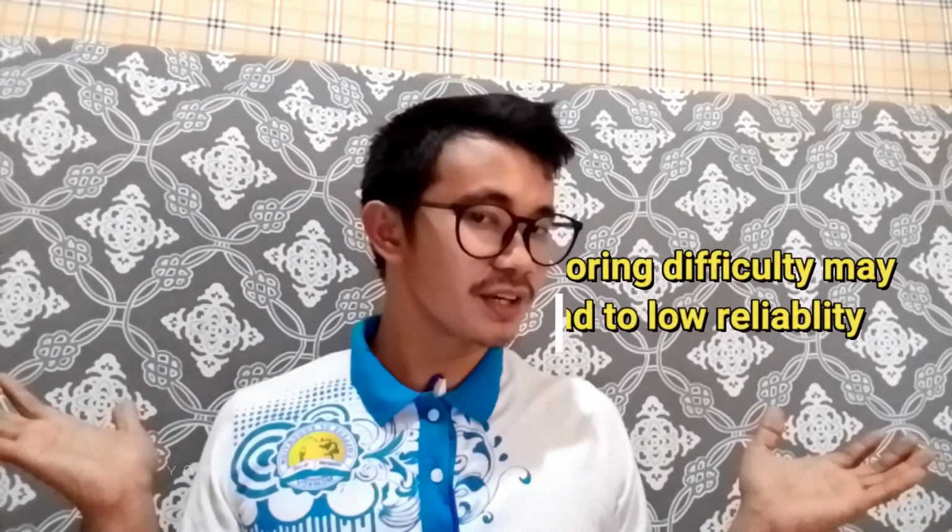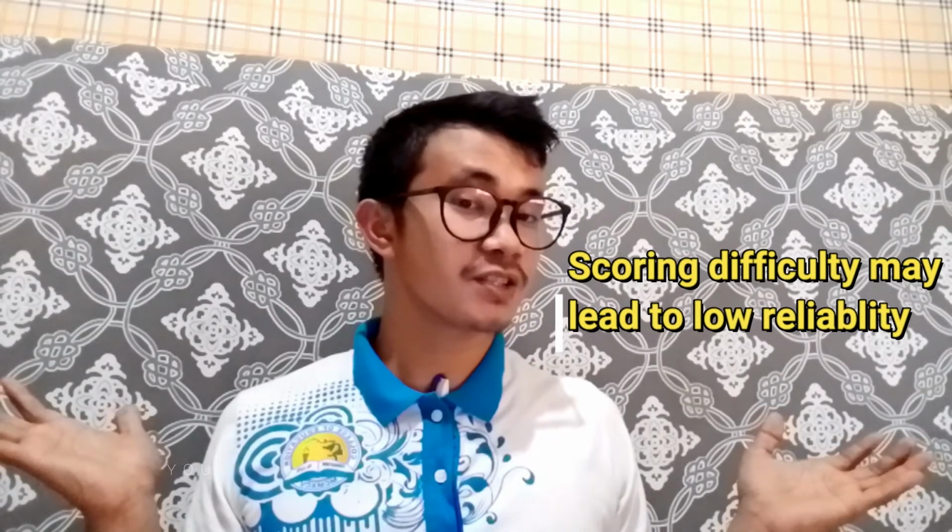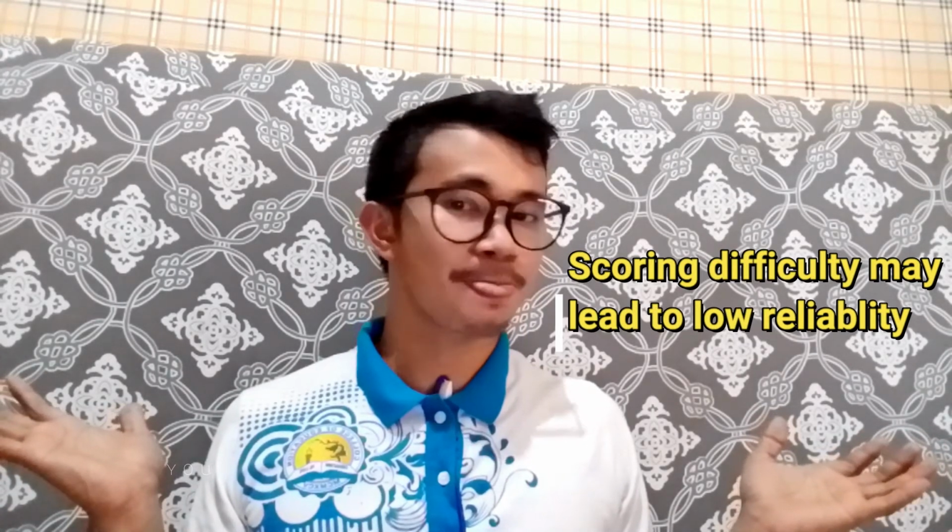So, on my left hand, you are going to see the advantages of portfolio assessment, while on my right hand, you're going to see the disadvantages of portfolio assessment. The first advantage of portfolio assessment is it promotes student self-assessment. And the first disadvantage is scoring difficulties may lead to low reliability.